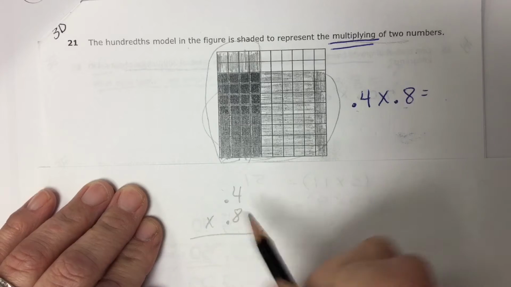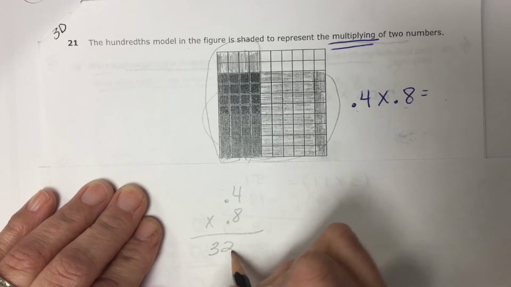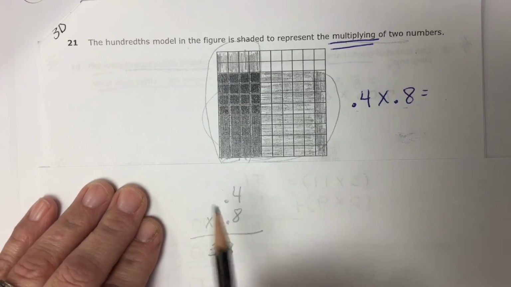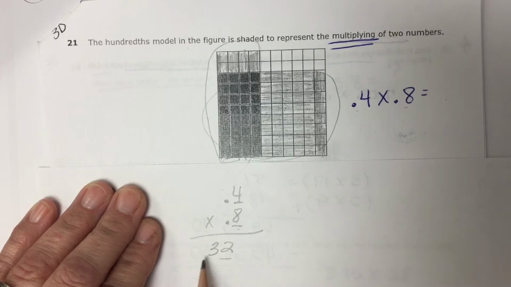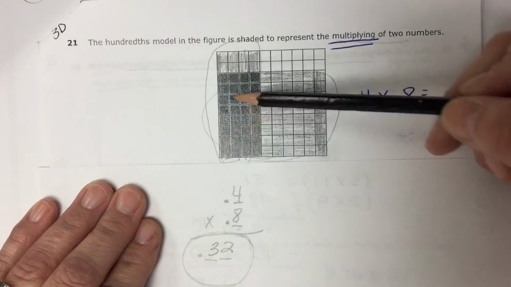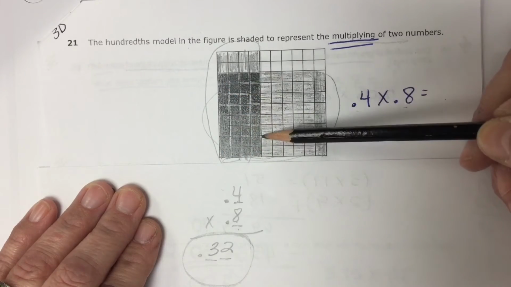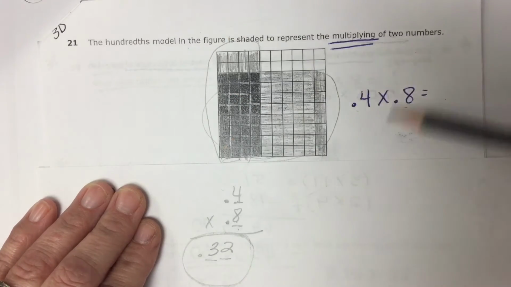Okay, 4 times 8 is 32. All right, and then there's a decimal with 1 number behind it, another decimal with 1 number behind it. So I need to take a decimal and I need to have 2 places behind it. So I'm going to go over 1, 2, and then place my decimal. Okay, 32 hundredths. That means there are 32 squares shaded out of the whole 100. 32 hundredths.